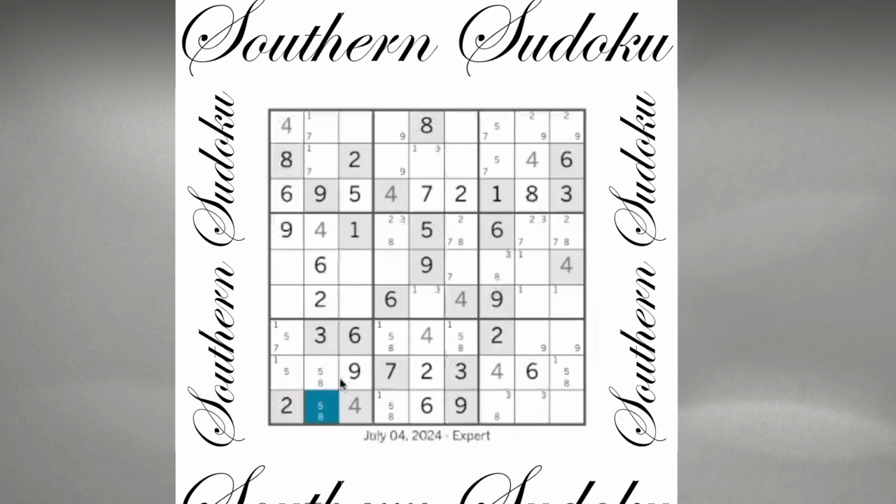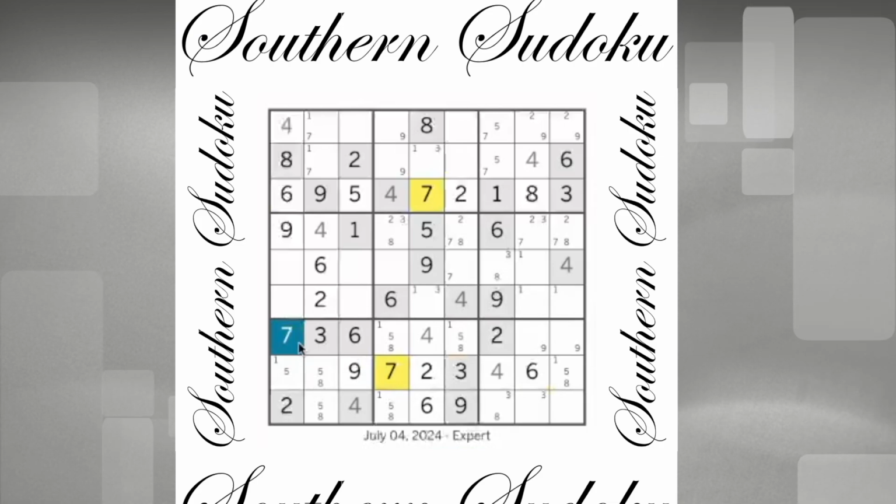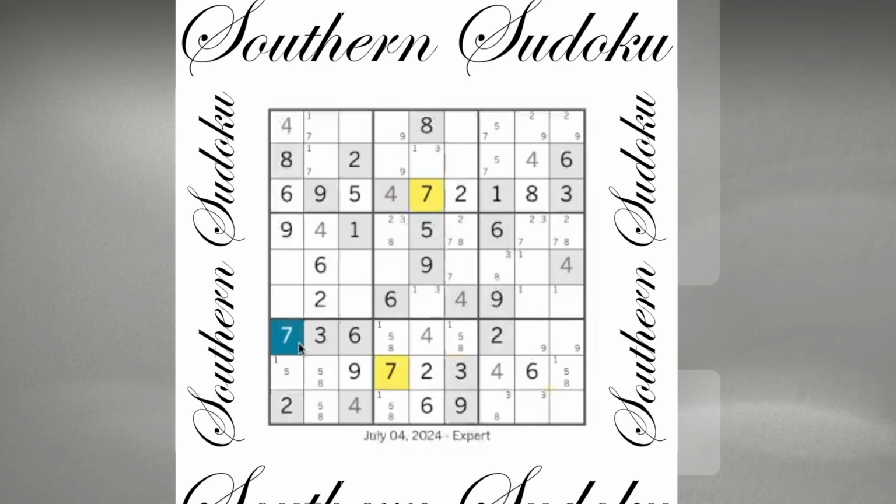And these two can't be a 7 because of that. So the 7 must go there. So if these have to be a 5 and an 8, that can't be a 5, so that's our 1.